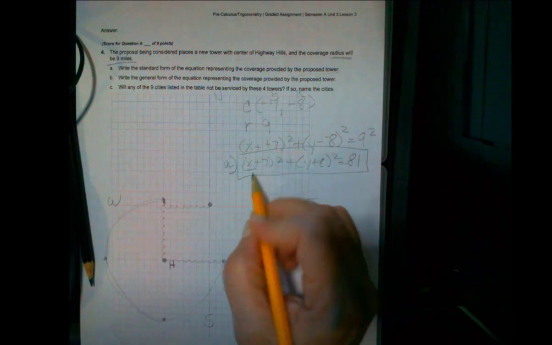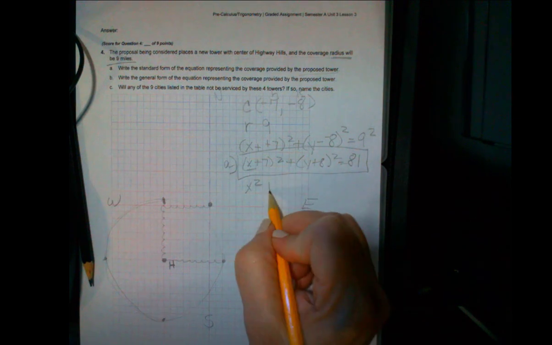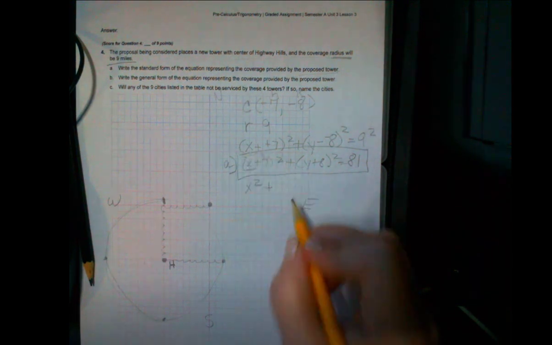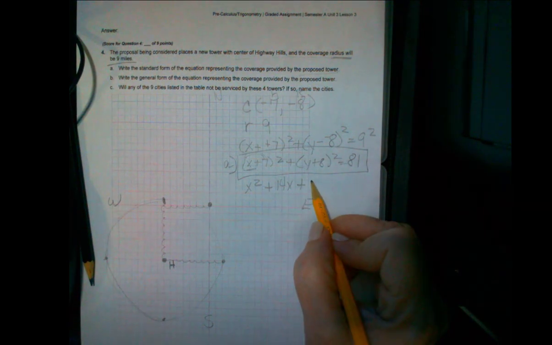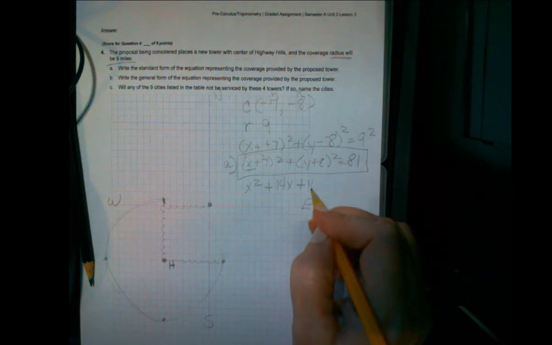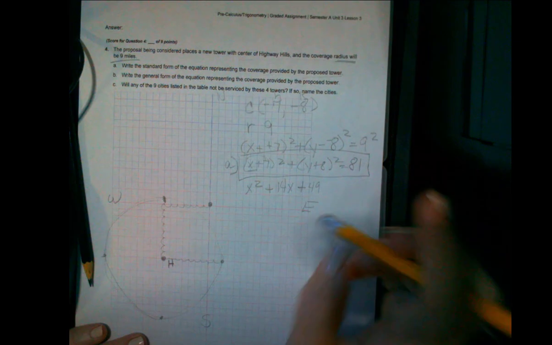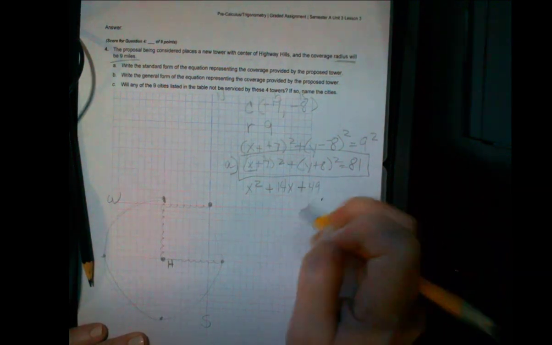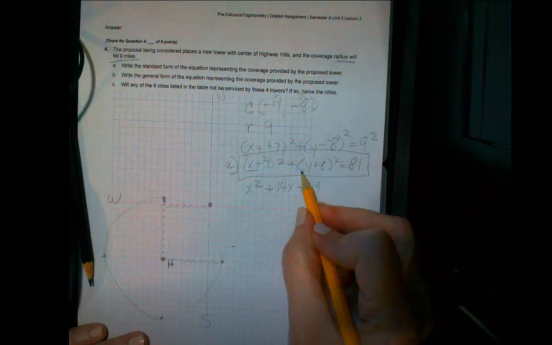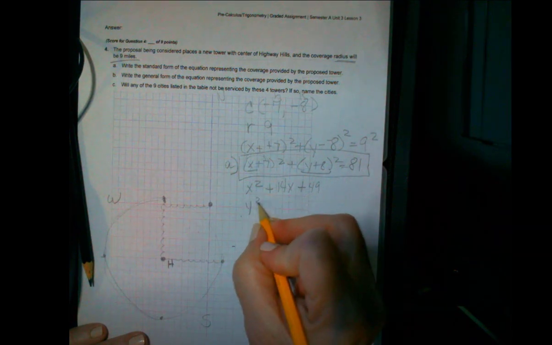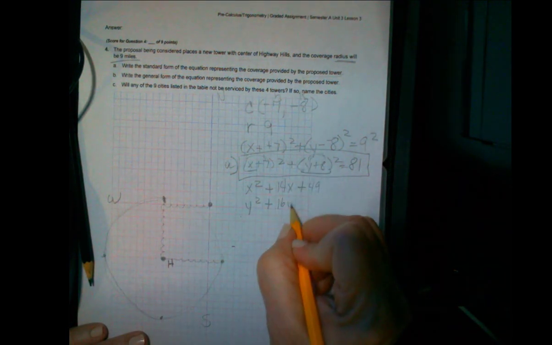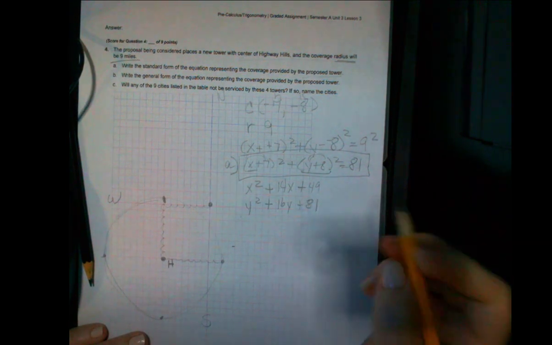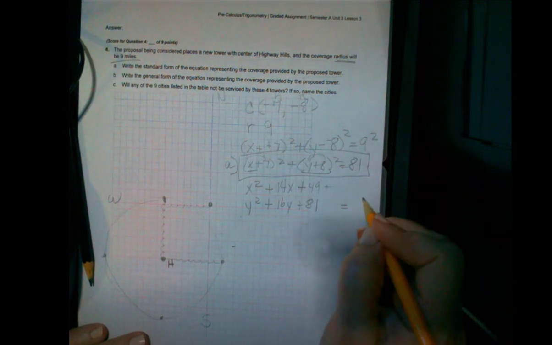Again, we'll get x squared plus 7x plus 7x is 14x plus 7 times 7 is 49. And then we will FOIL out this. We get y squared plus 8 plus 8 is 16y plus 64 equals 81.